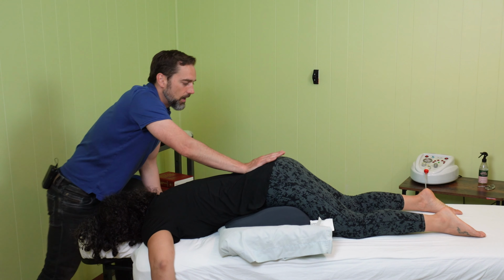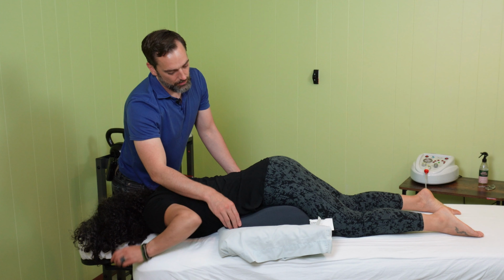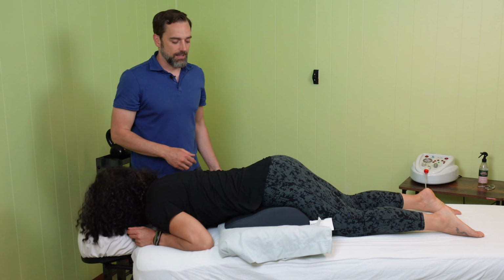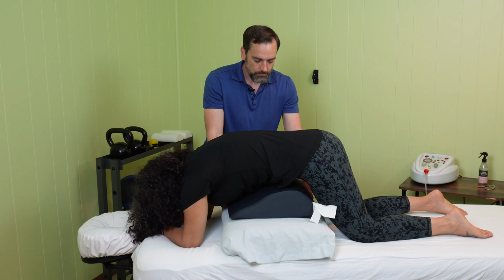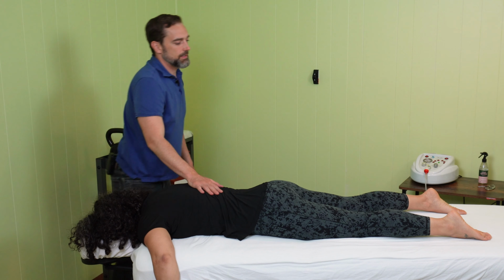And then actually we would take her off the pillows and then would recheck at that point. Right, so that's it. That's the recheck.